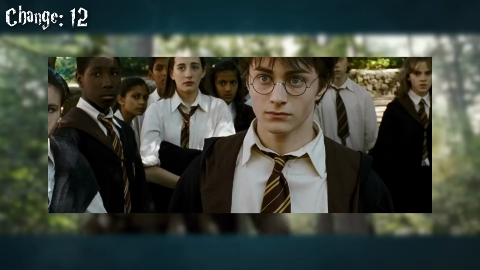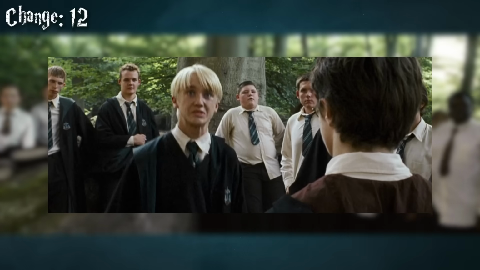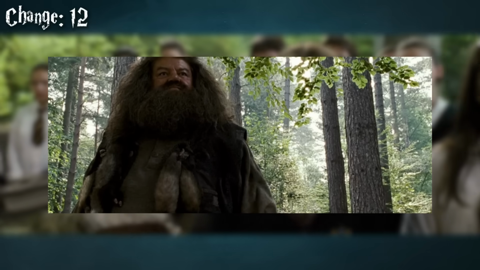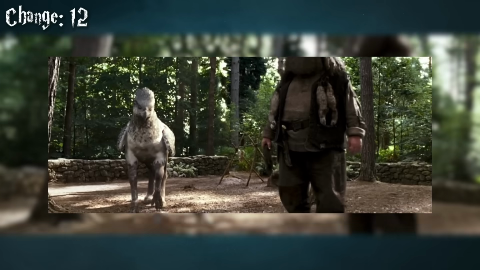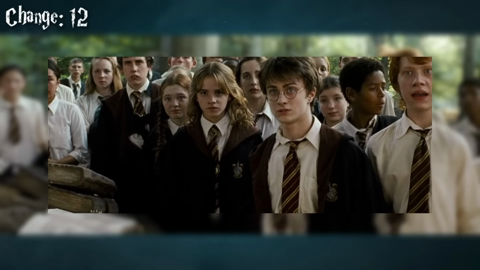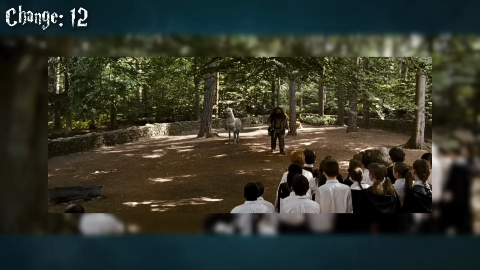Next, Harry actually volunteers himself in the book, not by accident. He actually puts himself forth to give it a try, simply because he didn't want Hagrid to have a bad first class. Just like in the movie, Draco was insulting to Hagrid, and Harry wanted everything to go as well as possible to prove Draco wrong. So Harry went up and willingly met Buckbeak, although he was scared.